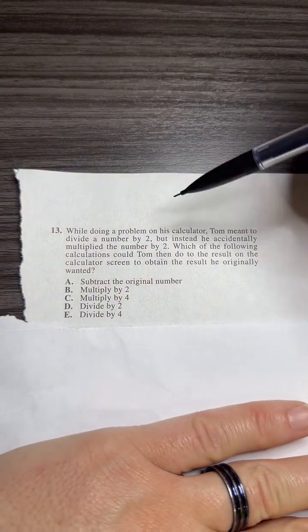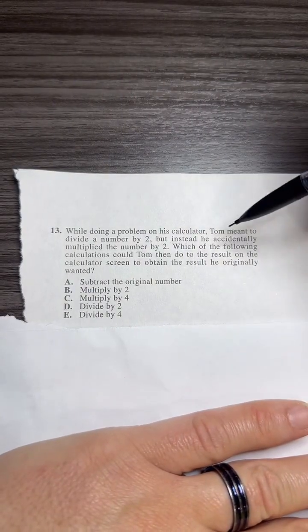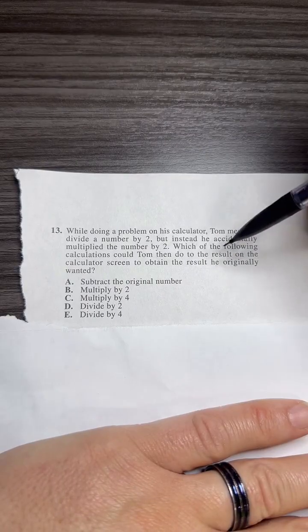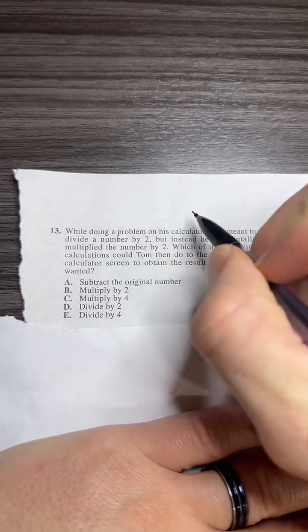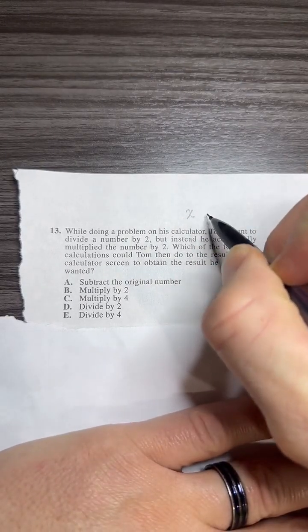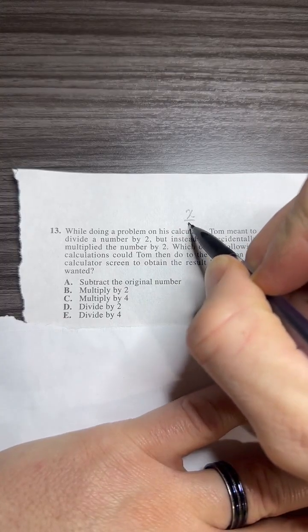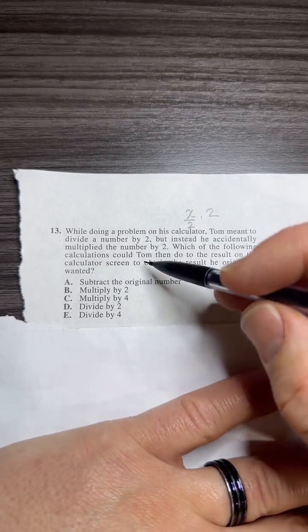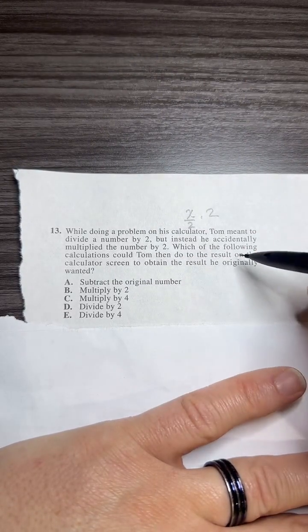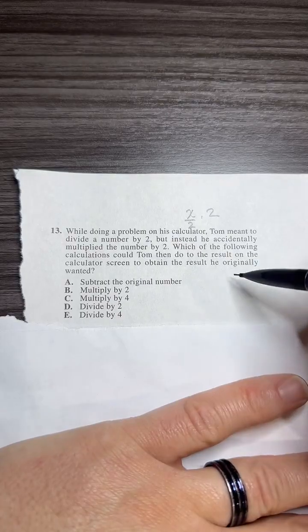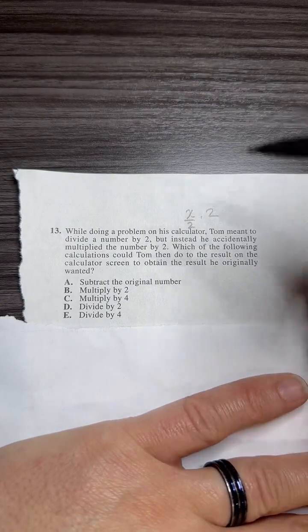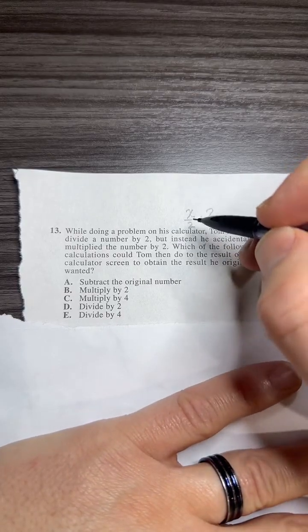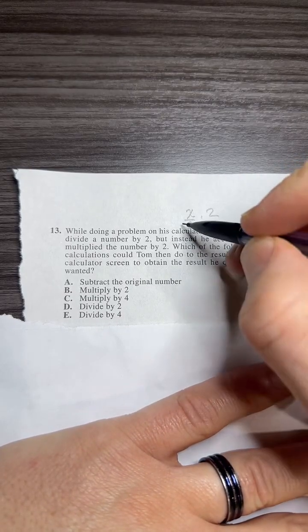So we got problem number 13 here. While doing a problem on a calculator, Tom meant to divide a number by 2, but instead, he accidentally multiplied the number by 2. So I had some number, we'll call it x. Instead of dividing it by 2, what he did was he multiplied by 2. Which of the following calculations could Tom do to the result on the calculator screen to obtain the result he originally wanted? All right, so he originally wanted some number divided by 2, but he accidentally times 2, okay?